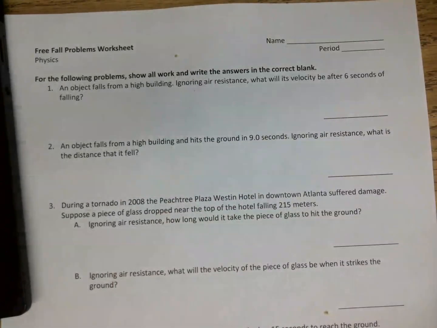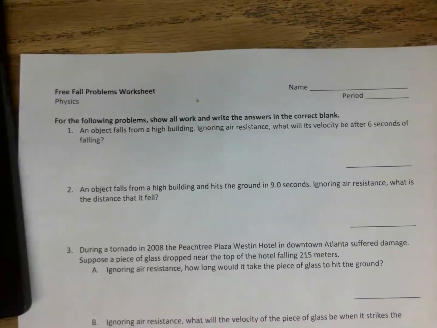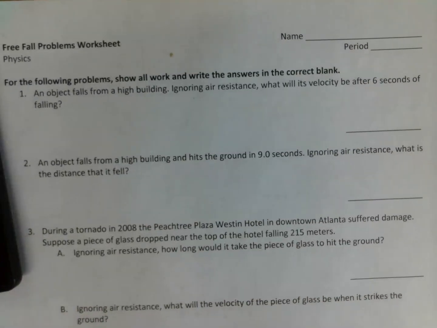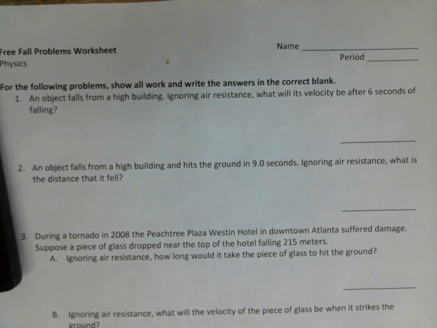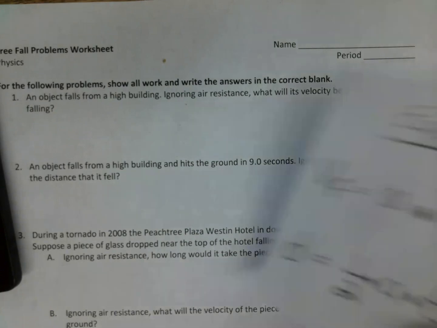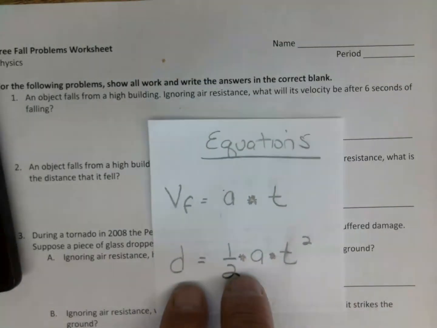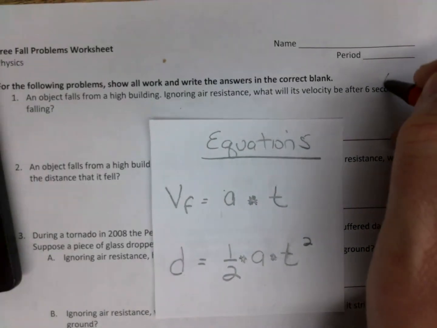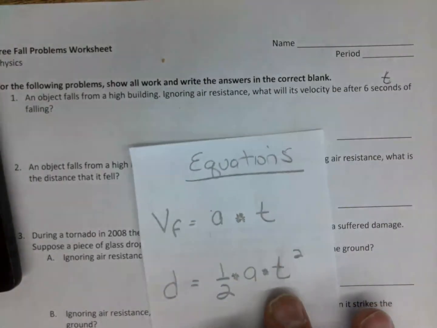Okay, so if we look at the first one, it says an object falls from a high building, ignoring air resistance. What would its velocity be after 6 seconds of falling? Okay, so we look here. We have a time, right? That's all we have.